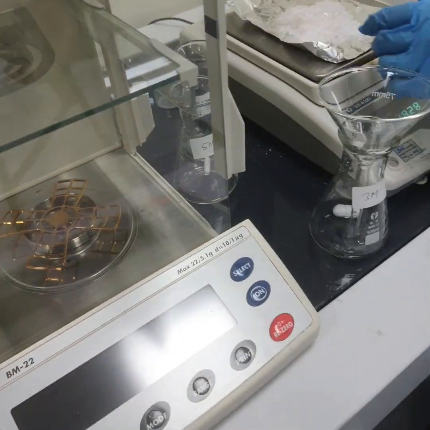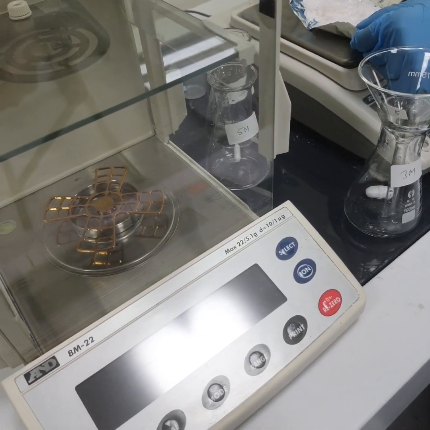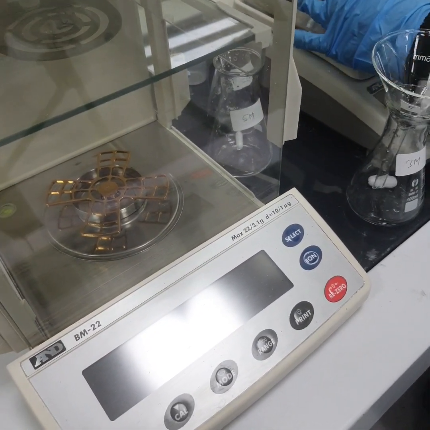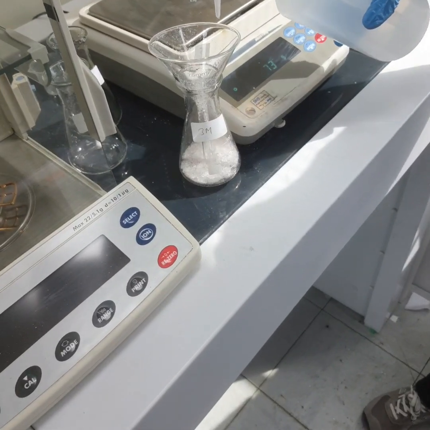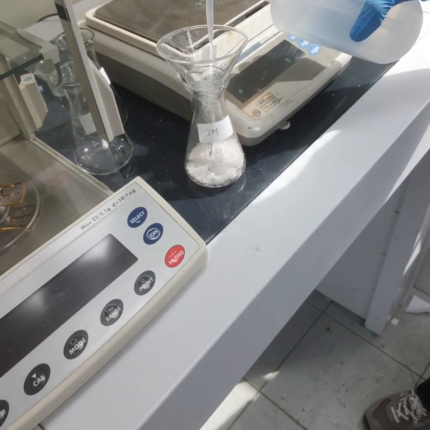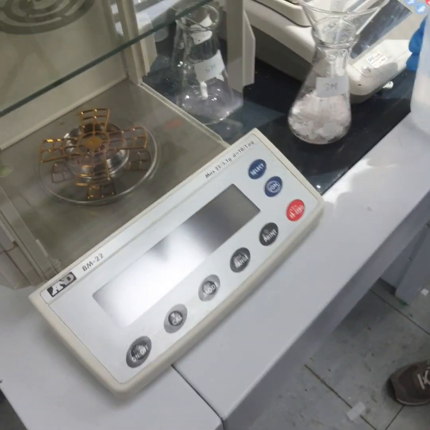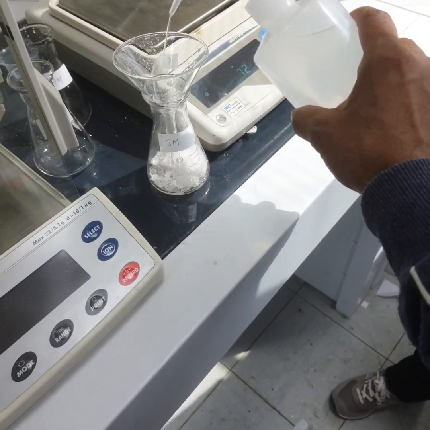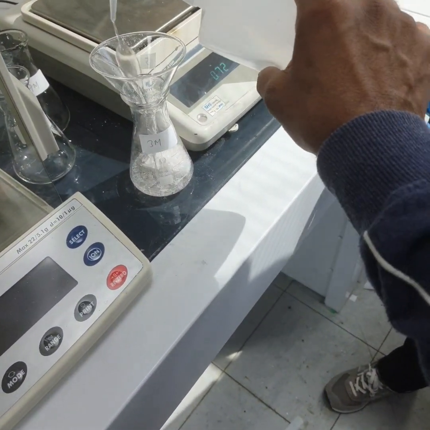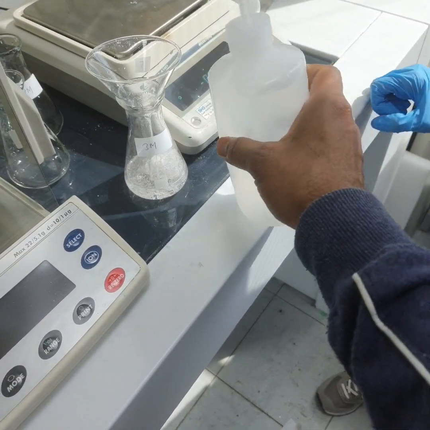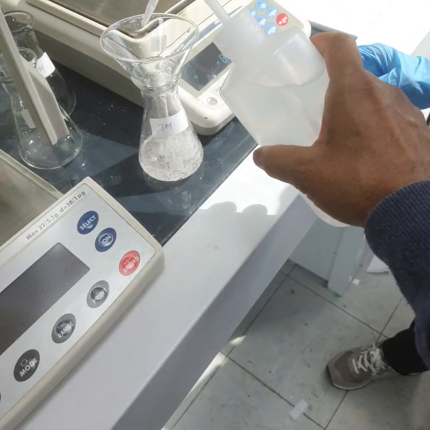Now add slowly. Add water slowly, like this way. Give it to me now. Whatever is left, this is I think until 100. Yeah, until 100.